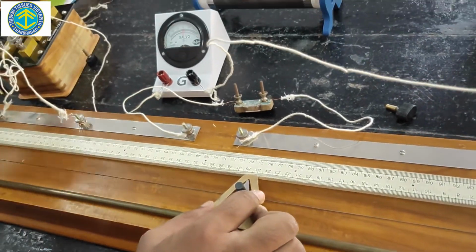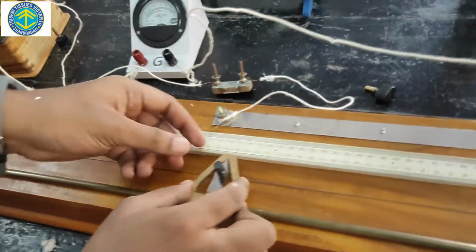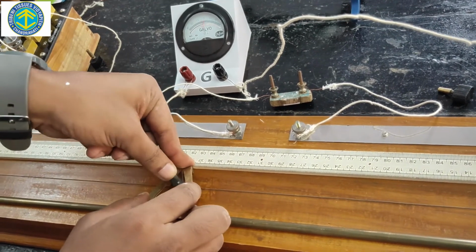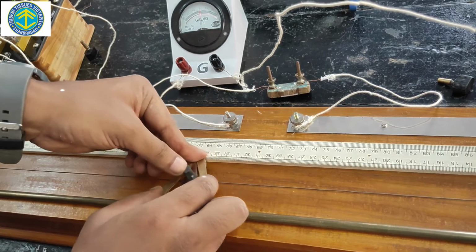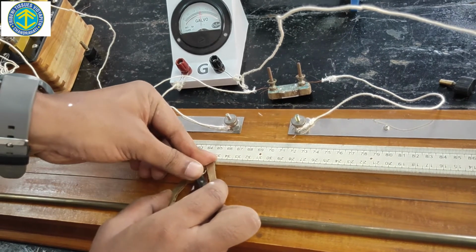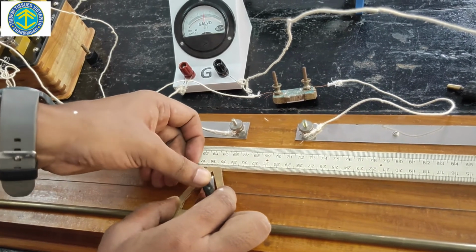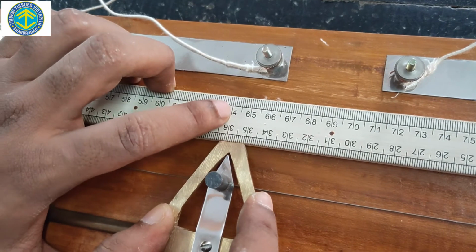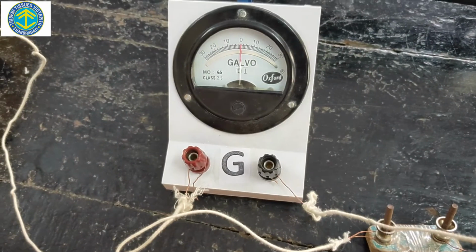Now I have reduced it by 2, so the null point will be shifted towards the left. So let us check. So as you can see, at 64.3 the galvanometer is showing zero deflection.